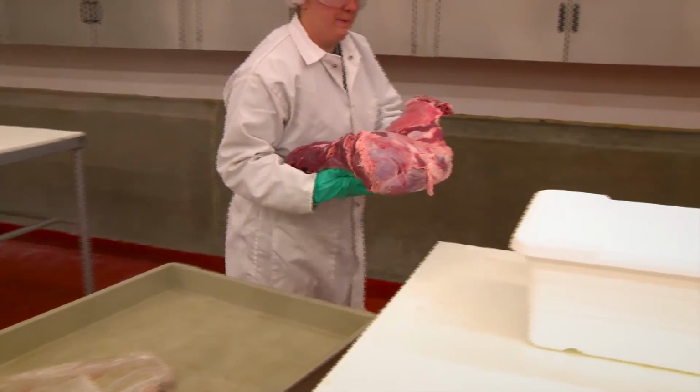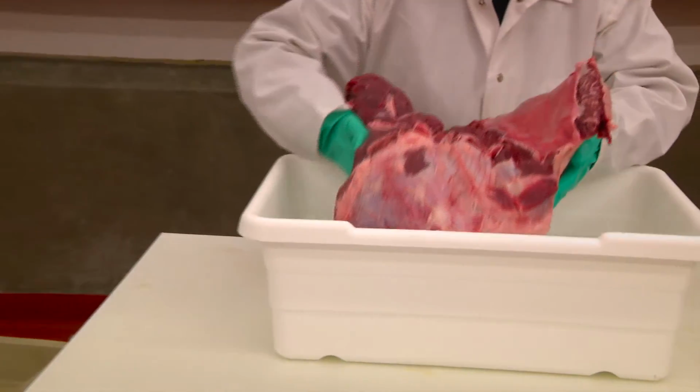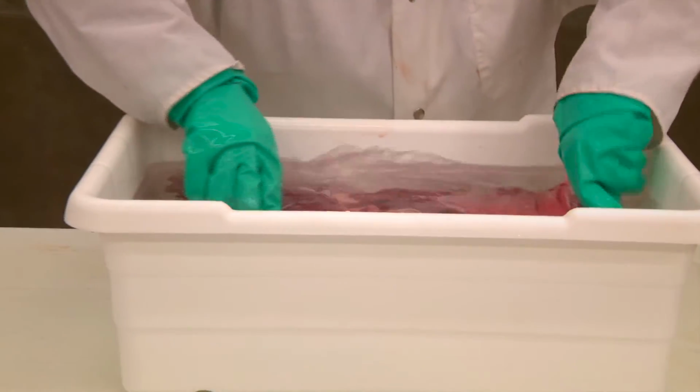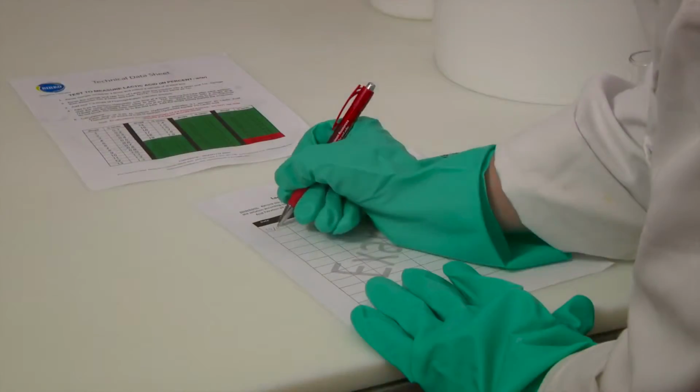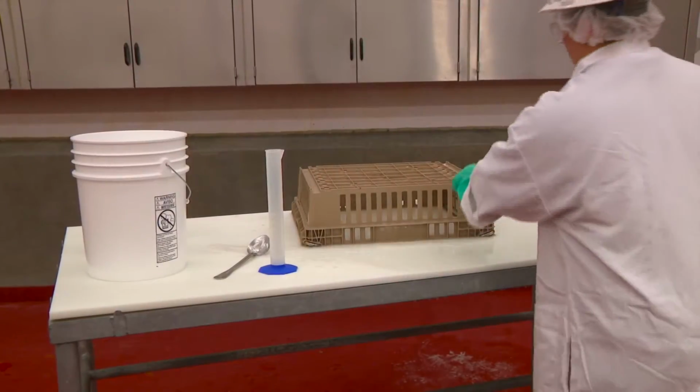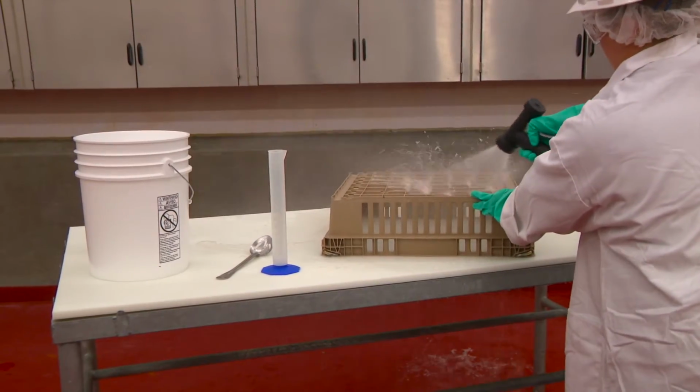Organic acid interventions can be an effective tool against the threat of E. coli O157 and non-O157 STEC. Their use should be combined with good manufacturing practices and sanitation procedures for the most effective results.